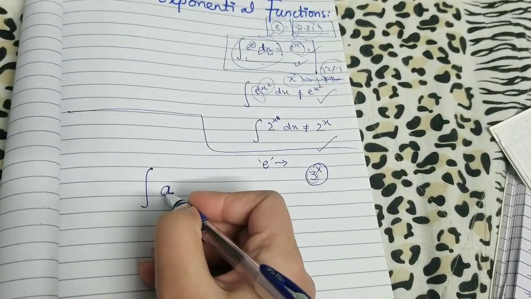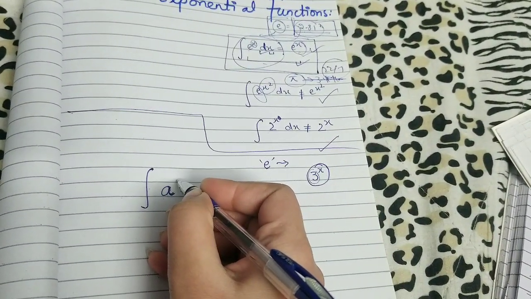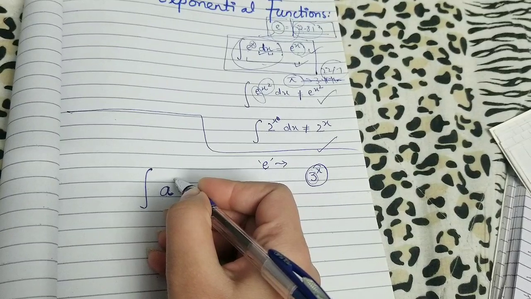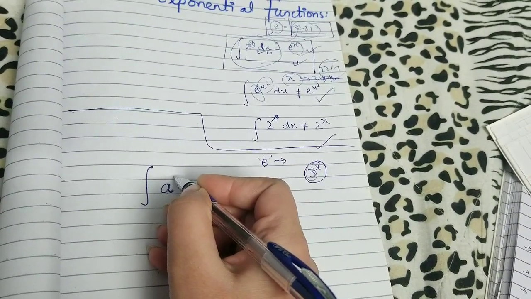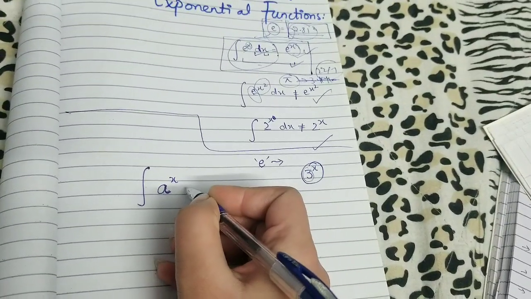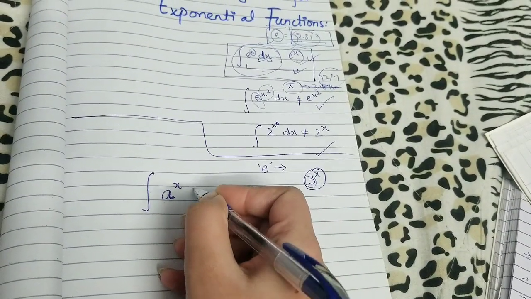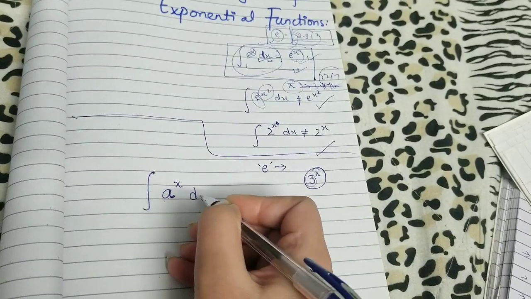For example, we have a here and some power here, for example the power is x, and we have dx.